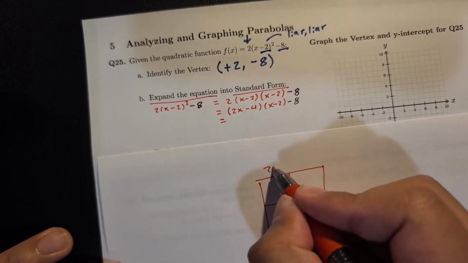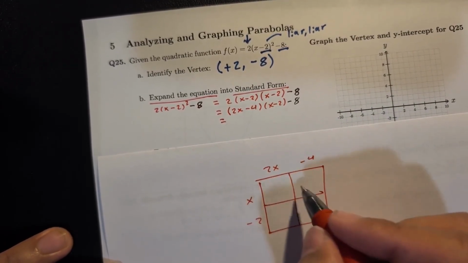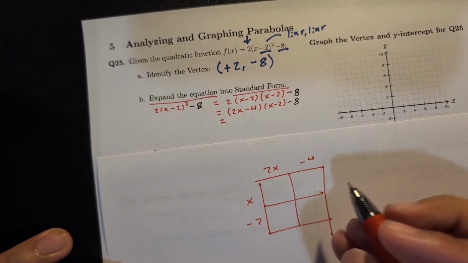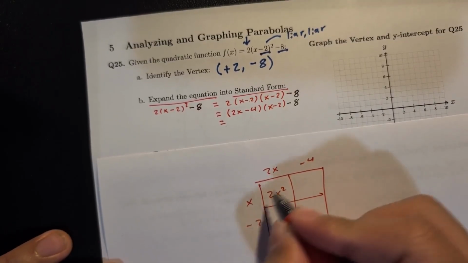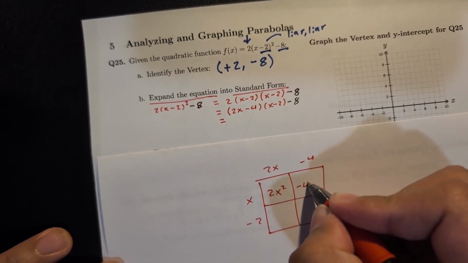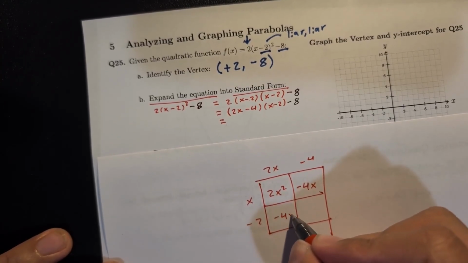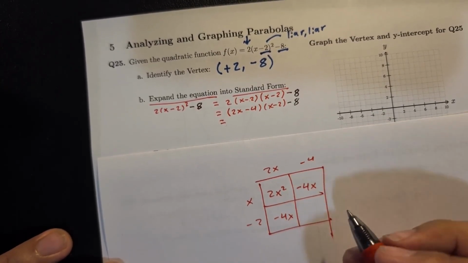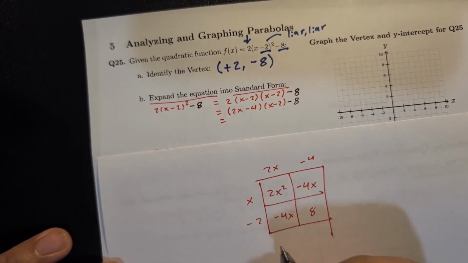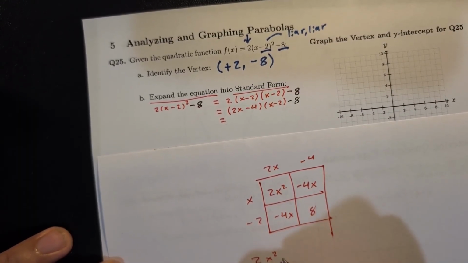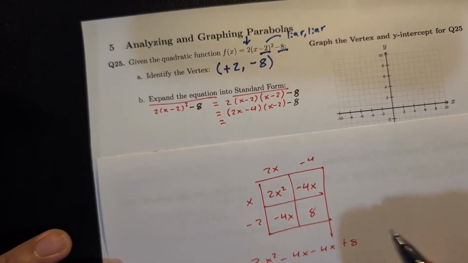You do (x minus 2)(x minus 2). FOIL this out, you get x times x, x squared, x times -2, -2x, -2 times x, -2x, and then negative 2 times negative 2, I get positive 4.